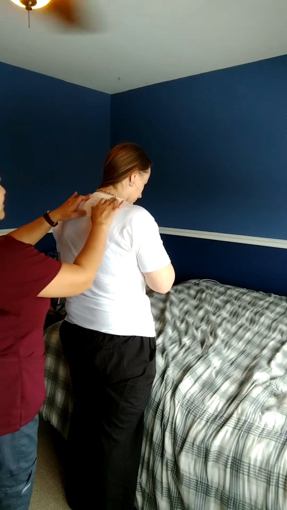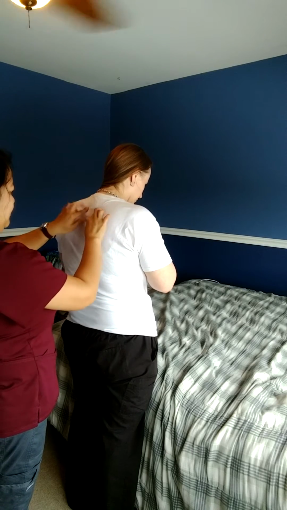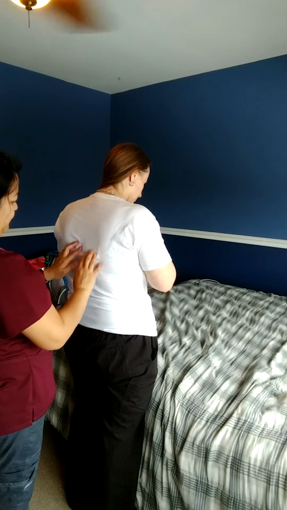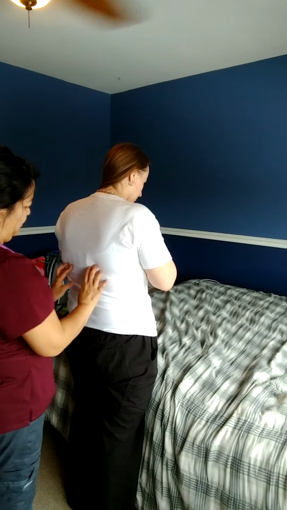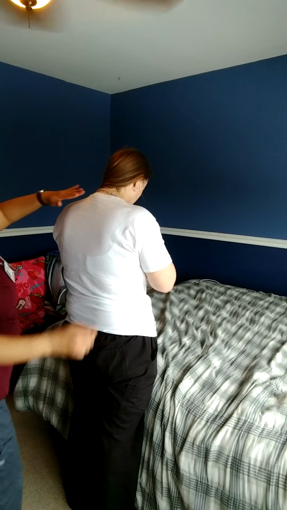And then I will palpate for crepitus. Okay, I did not feel any crepitus, there's no crepitus. And then I will percuss on the same location.